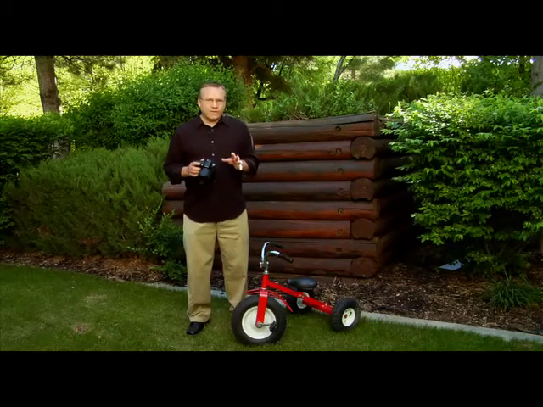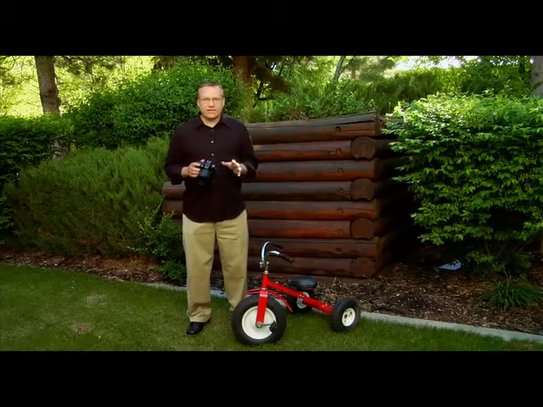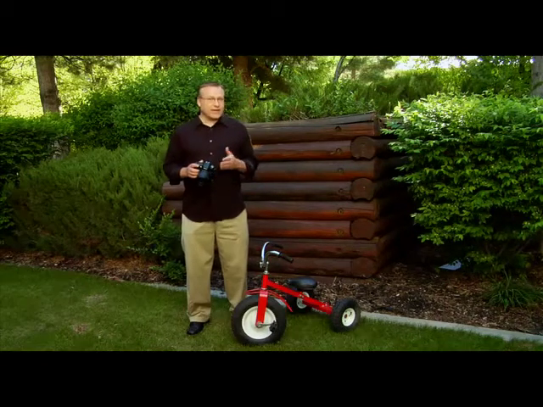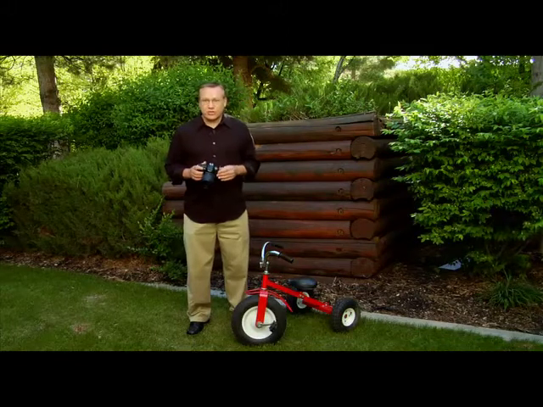One of the most important elements of exposure is ISO. We'll be taking pictures of this tricycle as we learn how ISO affects the exposure of your images. We'll take some pictures in the bright sun and some pictures in the shade. As we do this, we'll learn how the ISO should be changed as the lighting conditions change. The amount of light required to record the image is determined by your film speed, or ISO.